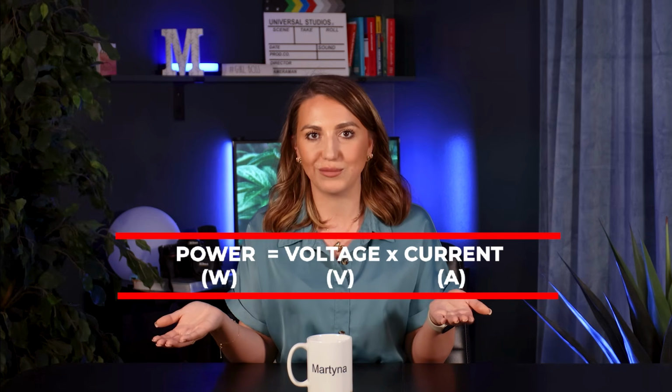Now, since we're talking about electrical concepts, I think it only makes sense that we briefly touch on voltage and current because they are absolutely related to power. But I promise I will keep it very simple. So, voltage is like electrical pressure. It's measured in volts, V. Current is the flow of electricity measured in amps, A. When you multiply volts times current, you get watts. Power. So power equals voltage times current.